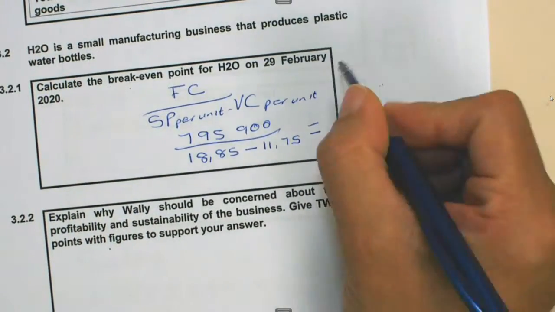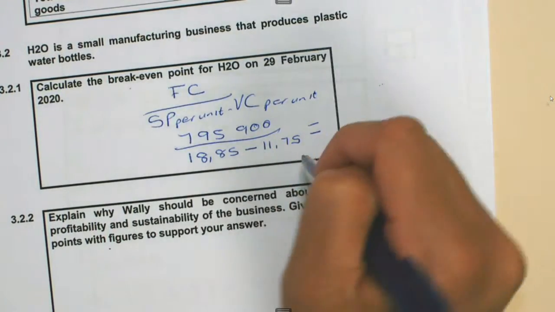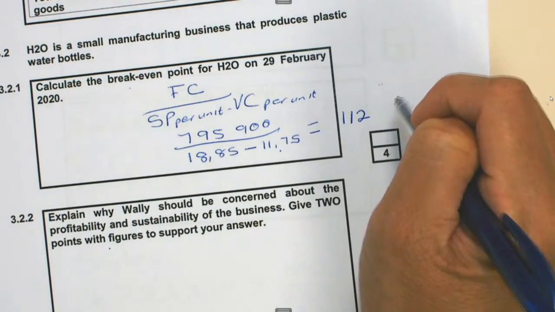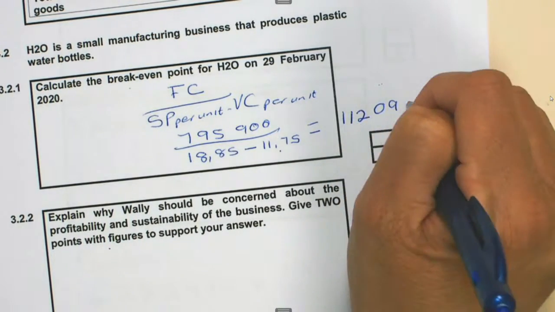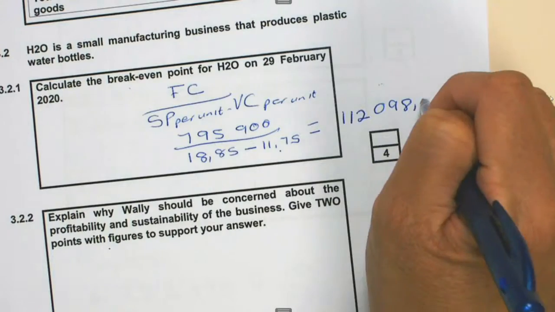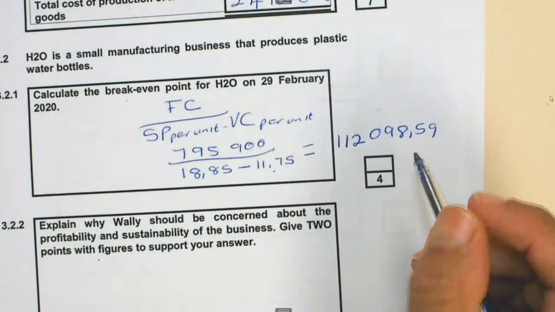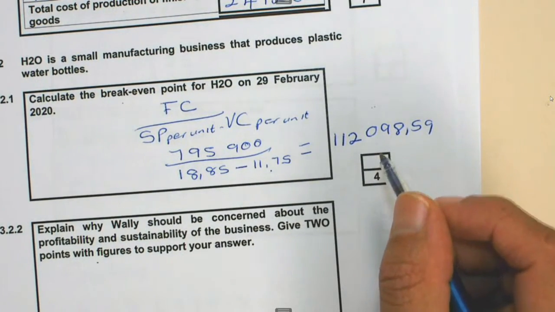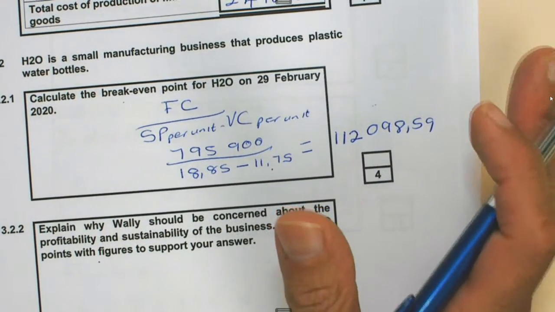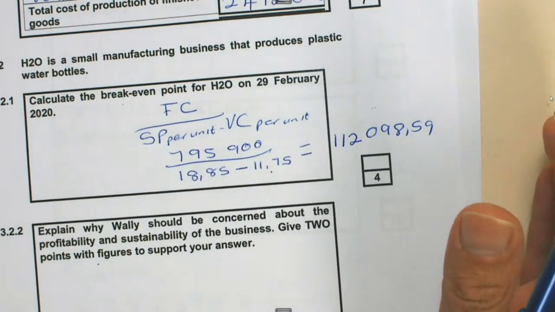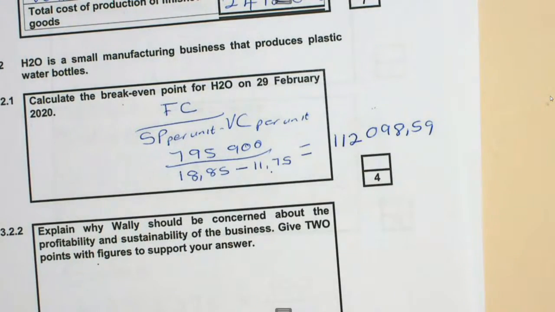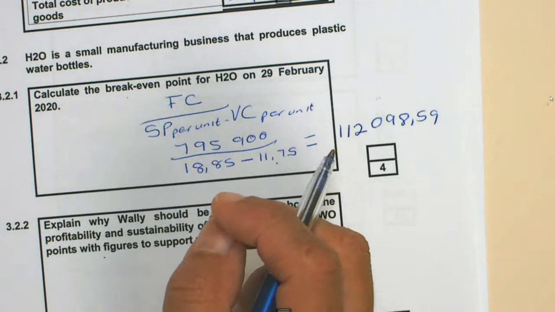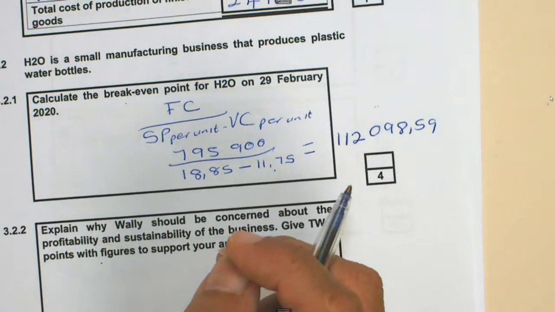Okay, and your answer would be, let's write it here, 112,098.59 on your calculator, or you can round it off to 112,099. Be careful with this rounding off. Don't round off too much or even backwards rounding. Just leave the answer on your calculator. In the marking guide, they will make provision for rounding off.